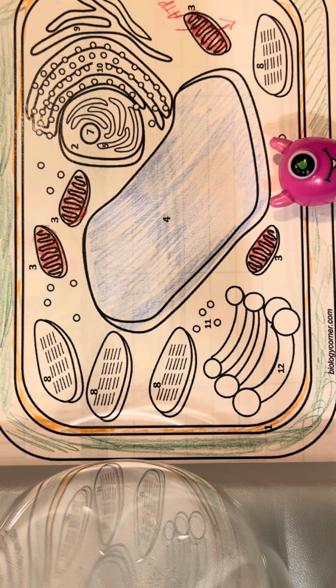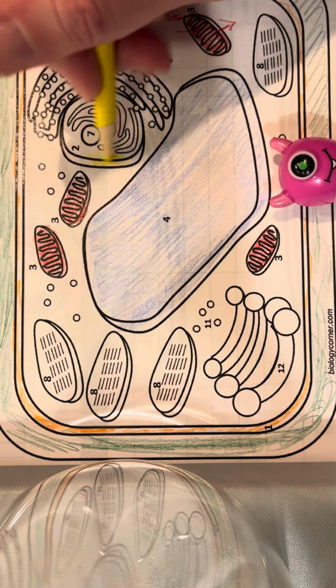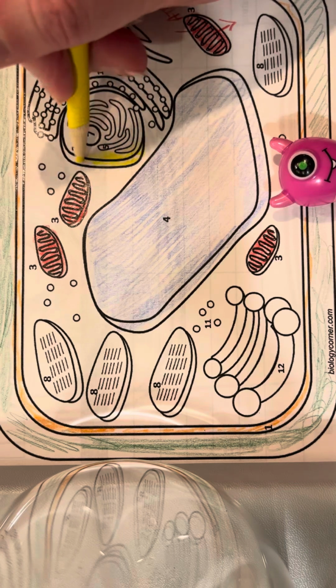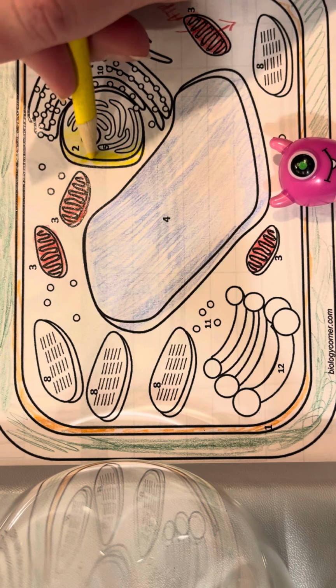And then we're going to sneak into do number 2, which is inside of the nucleus, and number 2 is the nucleoplasm. If we go in on the nucleus here, this is the place where there's a phospholipid bilayer right there.